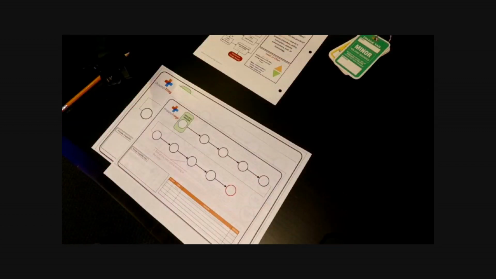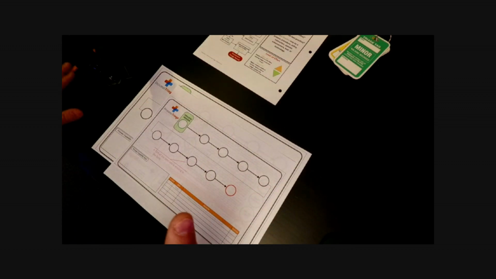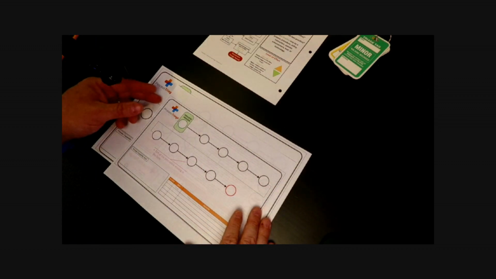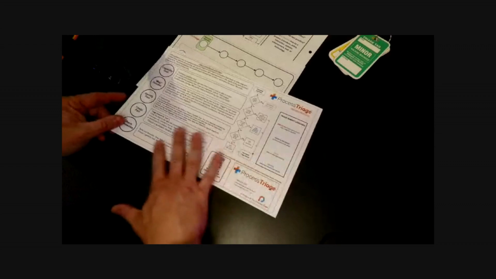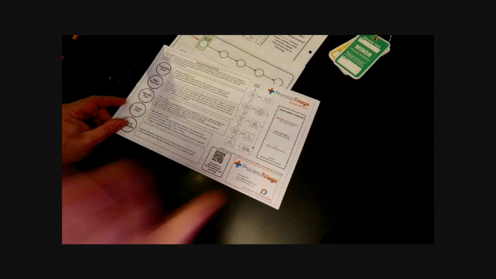But the next step here is what we call Quickmap. And I'm going to show this to you. I'm going to switch my camera over. Now, there's a couple different ways that you can look at this. If you have 8.5 by 14 paper, it's much easier to see and to read. And I would encourage you, if you're going to do a few of these or you're going to do this with your team, you want to do that.